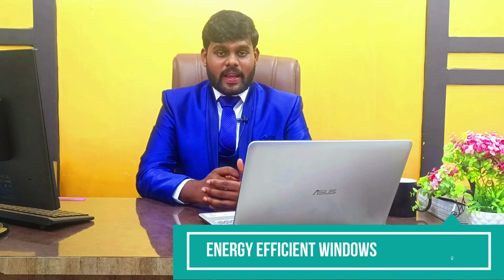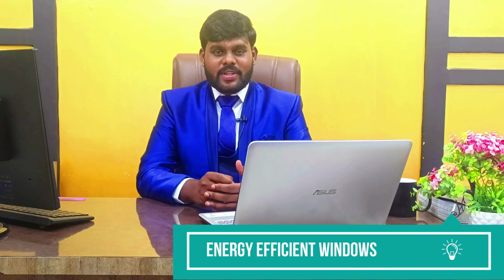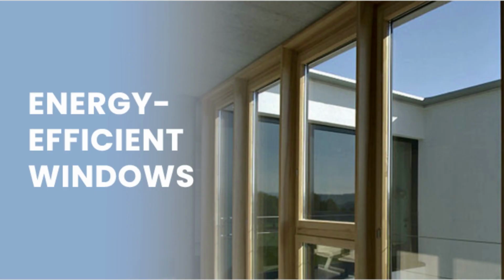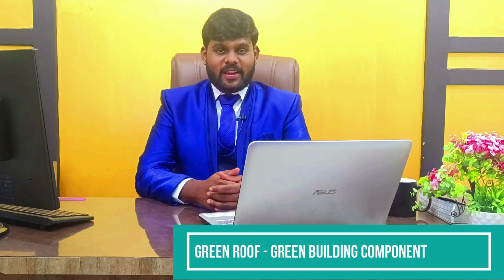The second one is energy efficient windows. Energy efficient windows are mostly used to reduce heat loss in a home. When heat loss is reduced, there will be a perfect home to live in, an eco-friendly home.